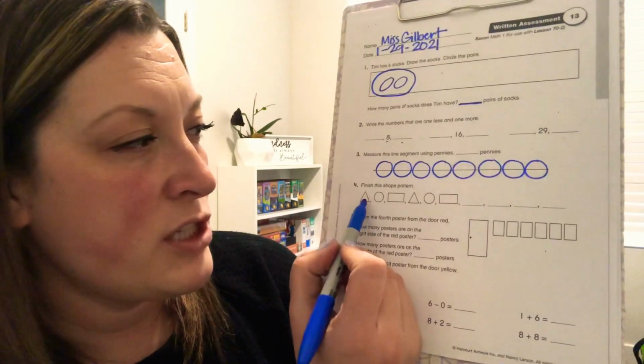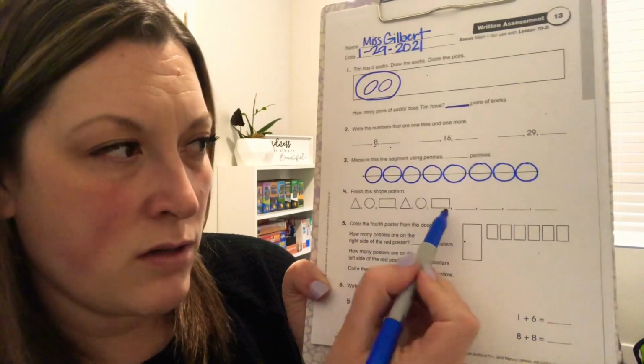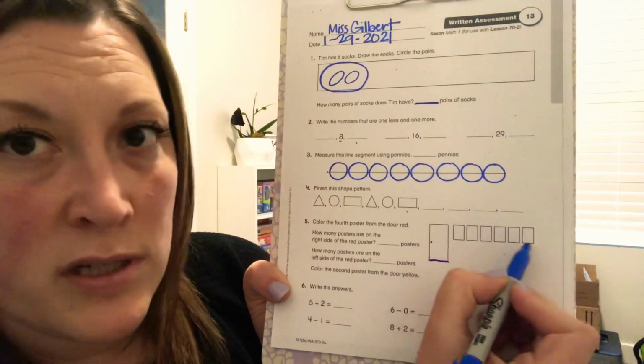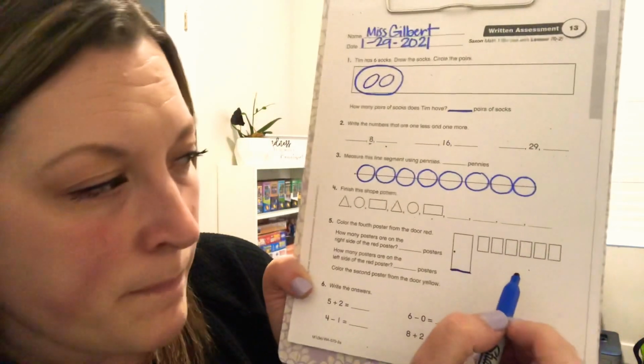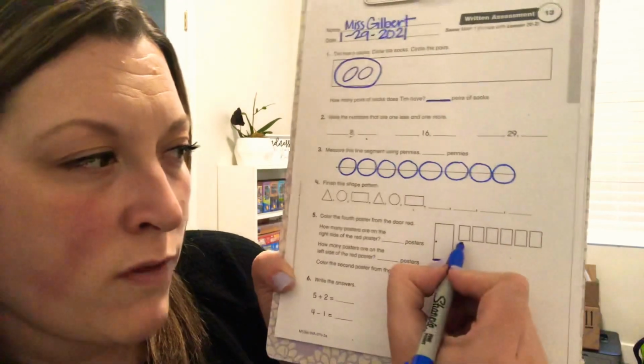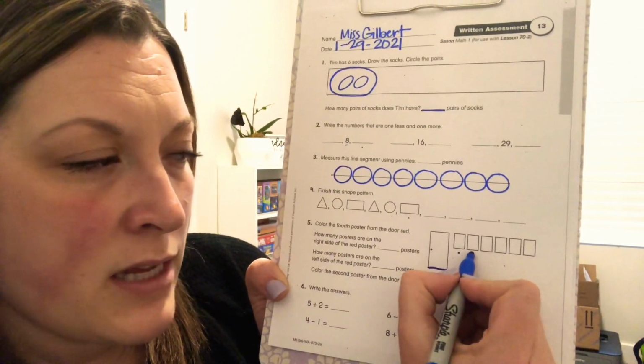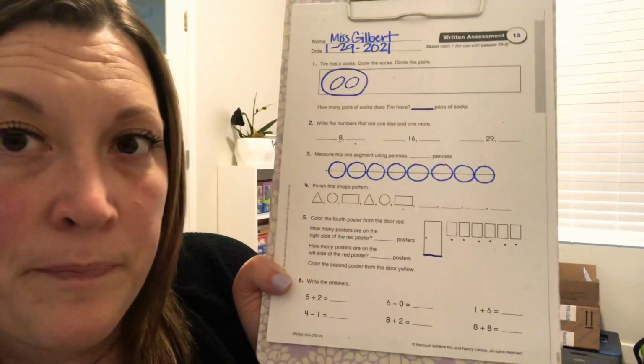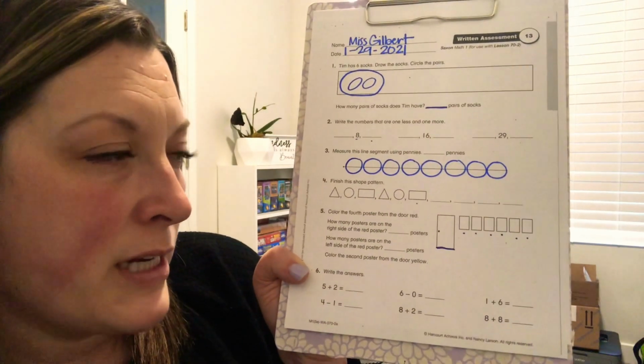Number 4, finish this shape pattern. Triangle, circle, rectangle, triangle, circle, rectangle. Then you finish the rest of the pattern. Push pause. Number 5, here's the door. Here's the posters. Get your red crayon. We're going to go over the order again. First, second, third, fourth, 5th, 6th. Color the 4th poster from the door. The 4th poster needs to be red.